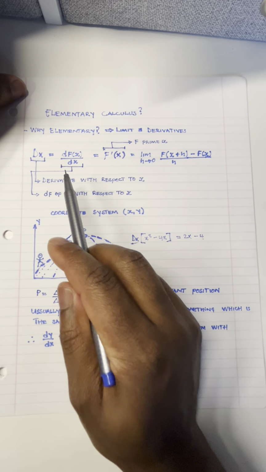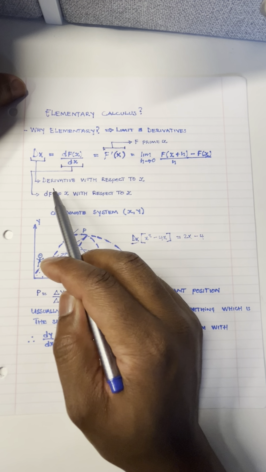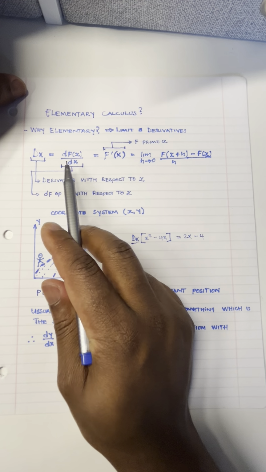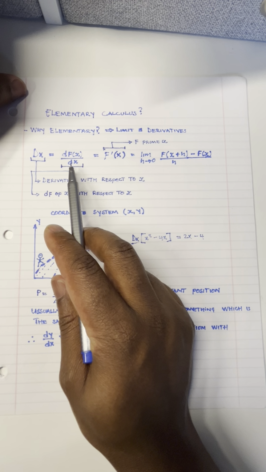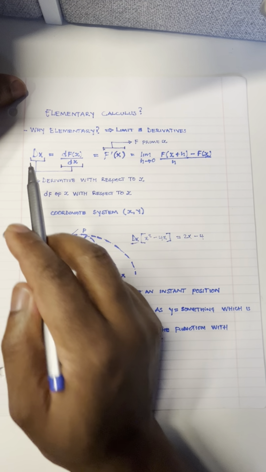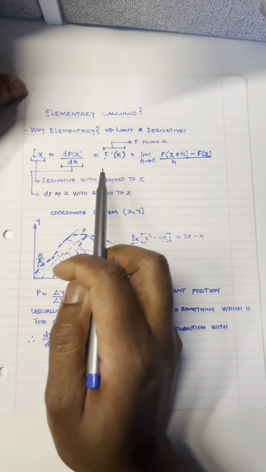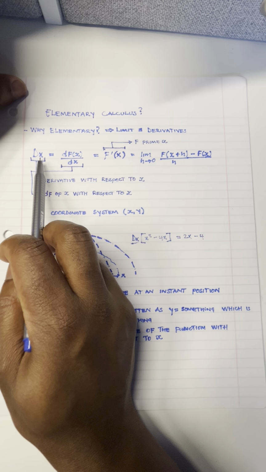And then sometimes they will use the sign d f of x over dx. This means, okay, let's start with this dx. This is the derivative with respect to x. So you take a derivative with respect to the x variable.